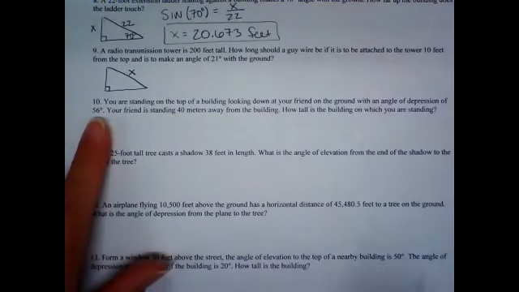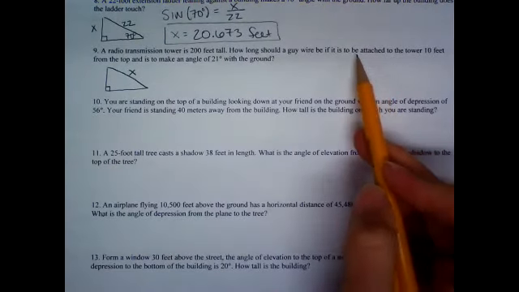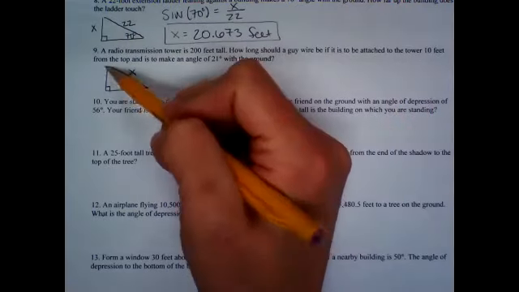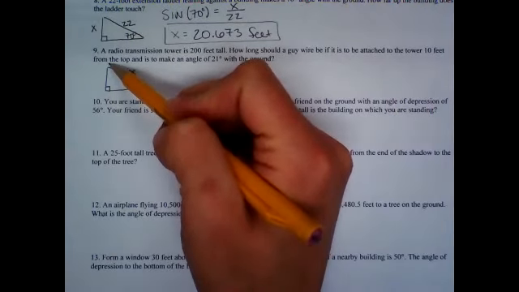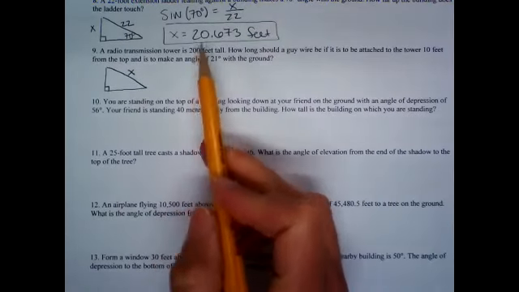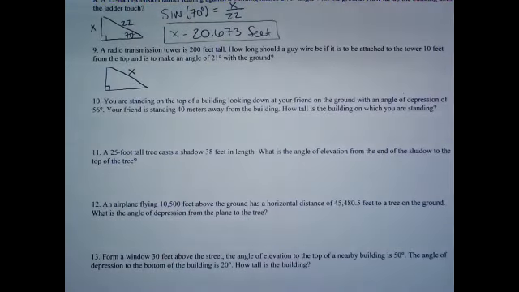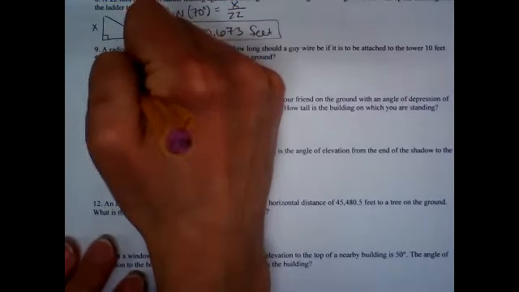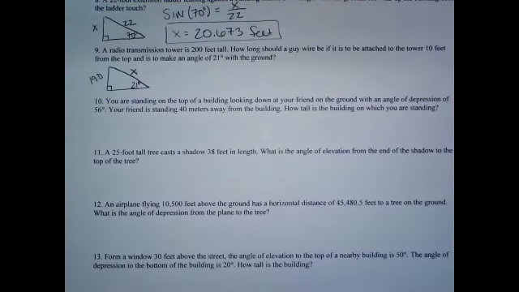So this is X. Now this is a little tricky. It gets attached 10 feet from the top of the tower. So what is this vertical? Well, it's 200, but we're going to attach the guy wire 10 feet from the top. So 190. And we want it to make an angle of 21 degrees with the ground. So 21 degrees goes right there. All right, sine, cosine, or tangent. You got a 1 in 3 shot of guessing right.